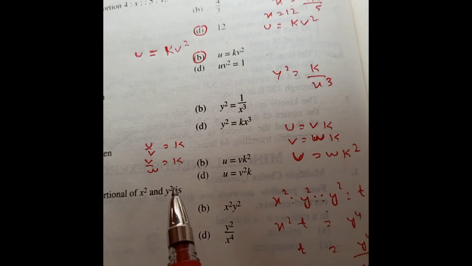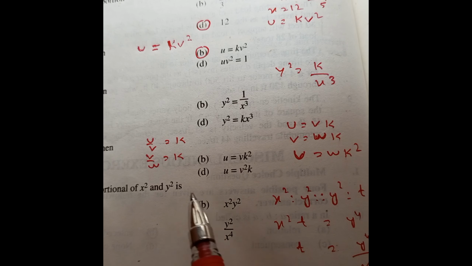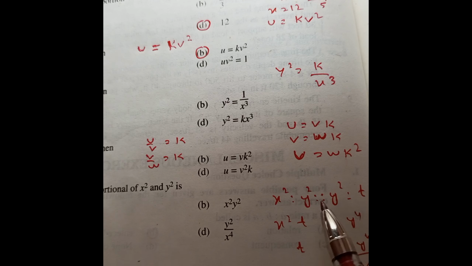11th, the third proportion of x square and y square is, student, be aware, for the third proportional we have to add y square, another y square, and we have to add the value of the third proportion, the name of which is t, and then we find it.